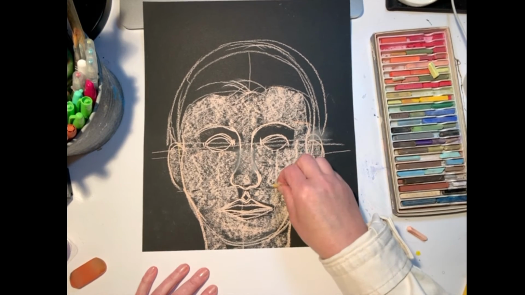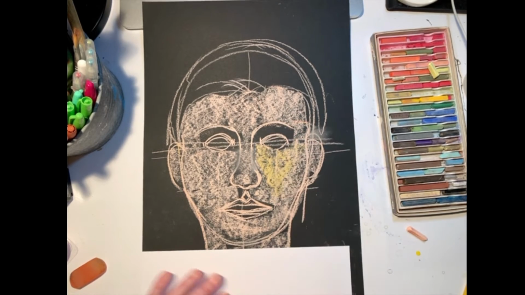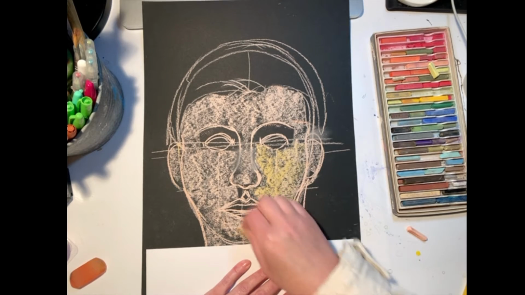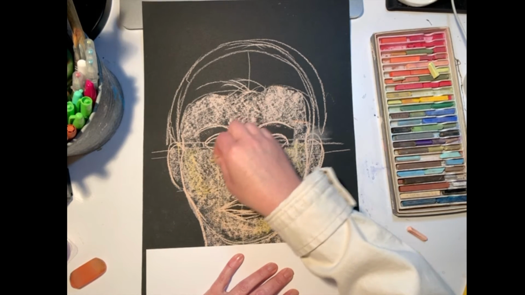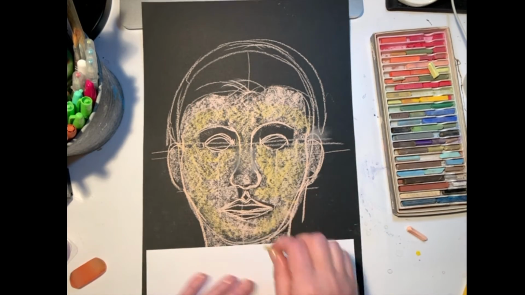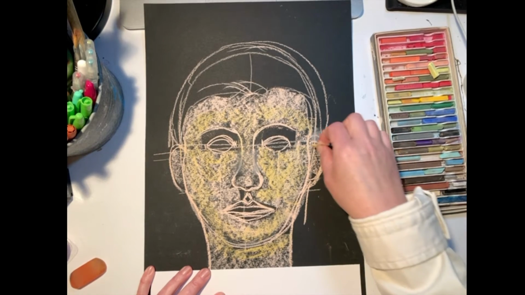I can take my dark yellow and I can start adding that to it. And what's so great about the chalk is that it's very soft and it's going to blend. I added just a little bit of the yellow.